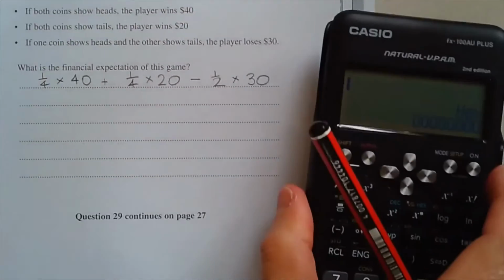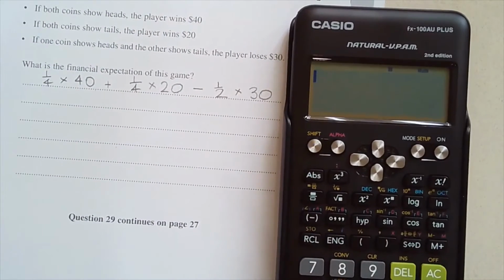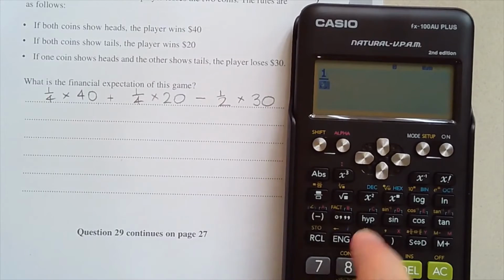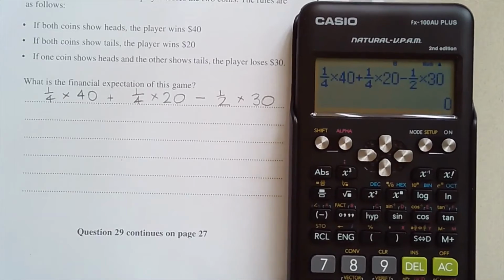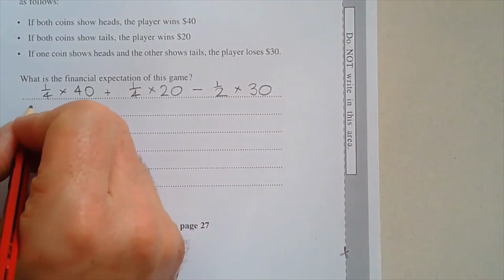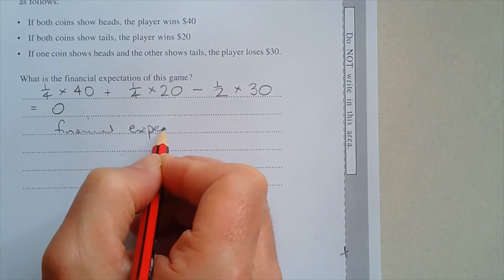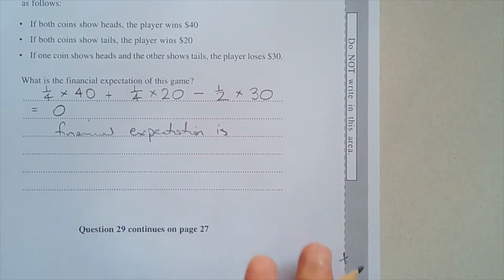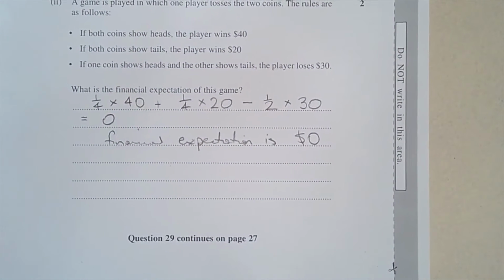And entering all that in, you can enter it in as one expression. Let me just brighten the display a little bit and get the calculator in the right mode. So 1/4 multiplied by $40 plus 1/4 multiplied by $20 minus 1/2 multiplied by $30, and we get 0. So the financial expectation is $0. So we're neither in front or behind when we play this game on average.